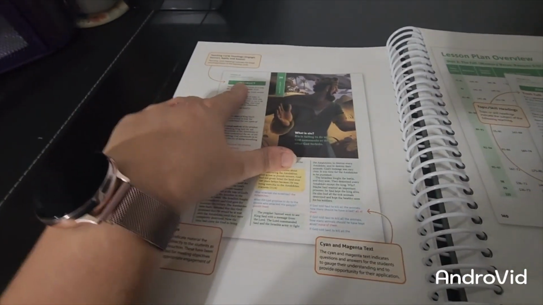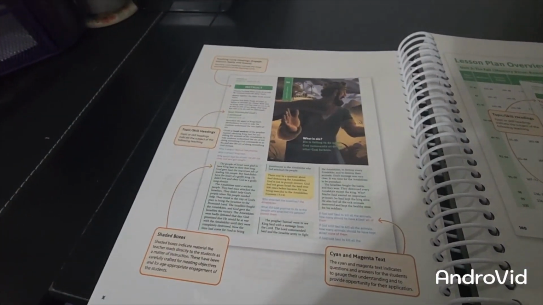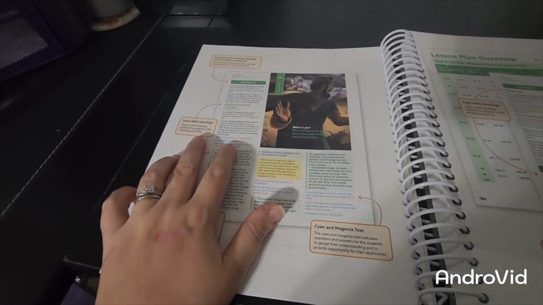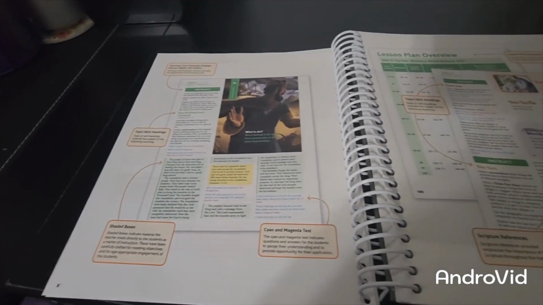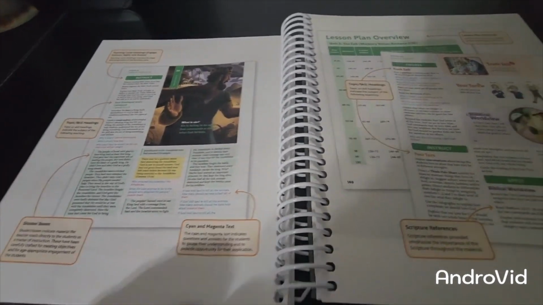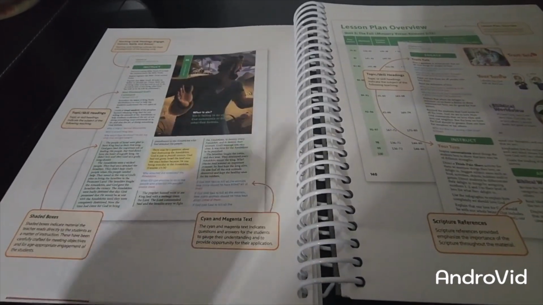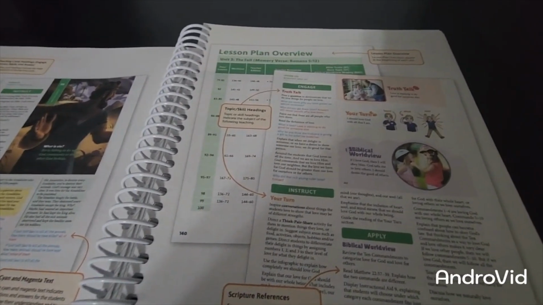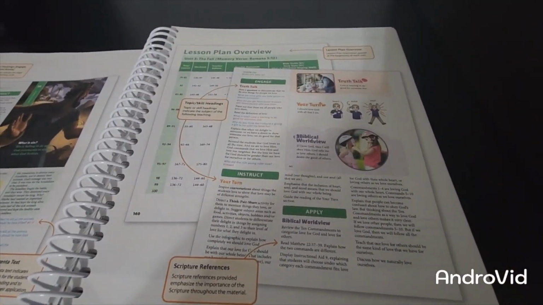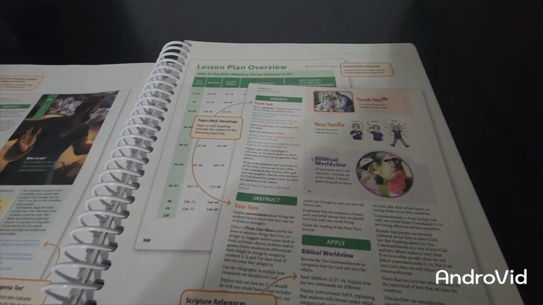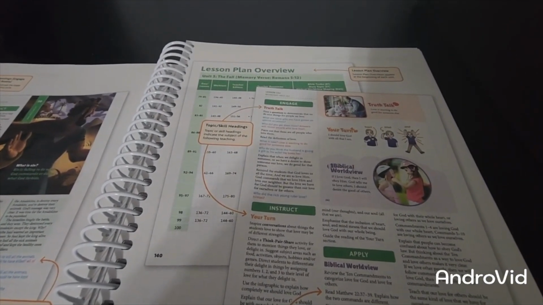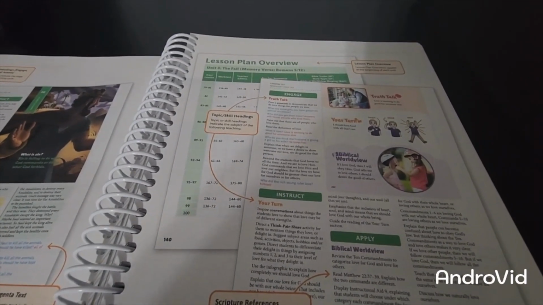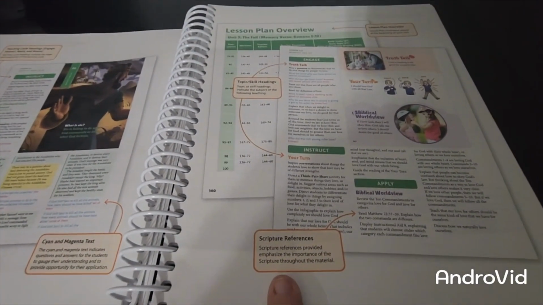Then you've got your teaching cycle headings, which they enlarge in the apply. And then you've got your topic skill headings and your shaded boxes. You'll have the difference in the cyan and the magenta text, so you'll have your question and then you'll have your answer. Then you've got your lesson plan overview, which appears at the beginning of each unit. You'll have your topic skill headings, and this indicates the subject of the following teaching. You'll have the scripture references.